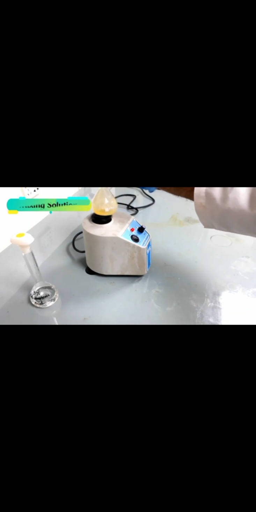Vortex mixer. Vortex mixer in the laboratory, as the name implies, is mainly used for mixing solution. Vortex mixer is an important equipment in every science laboratory. Vortex, as the name implies, helps in shaking or mixing of solution.